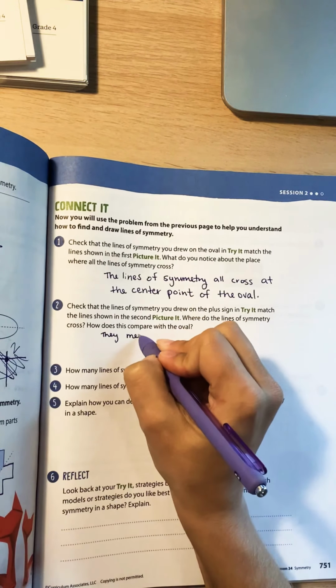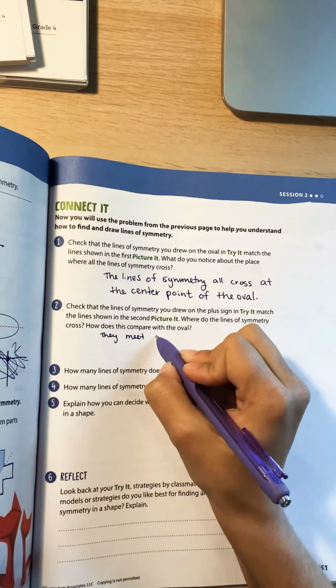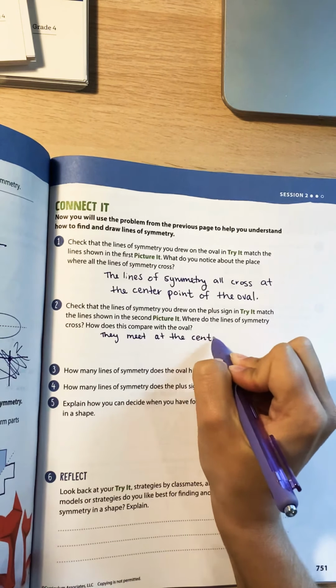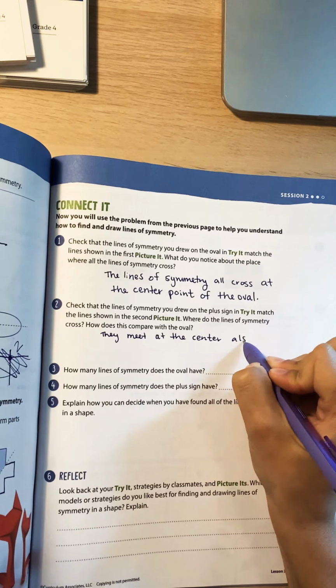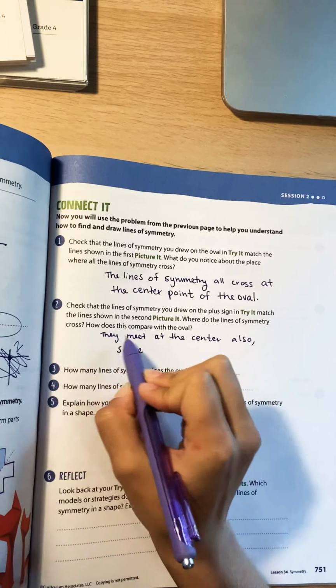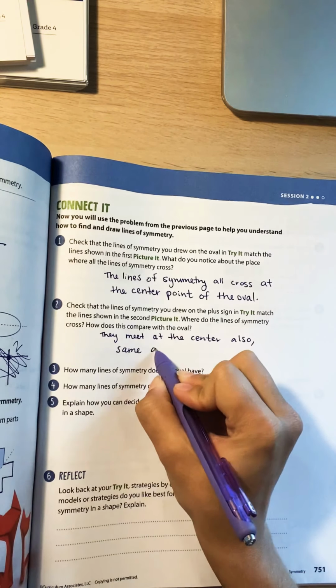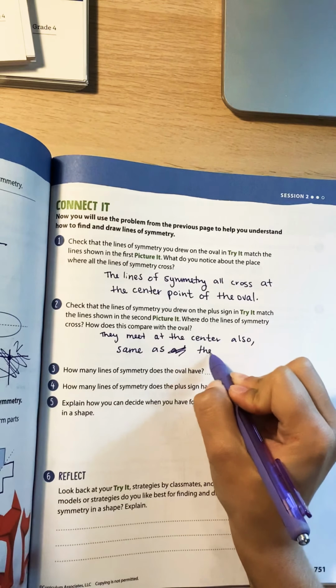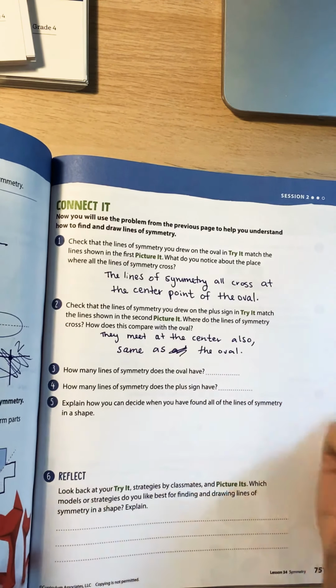They meet or cross at the center also. Same as the oval, because it asked the second question, how does that compare with the oval? It's the same. Same as the oval. Okay.